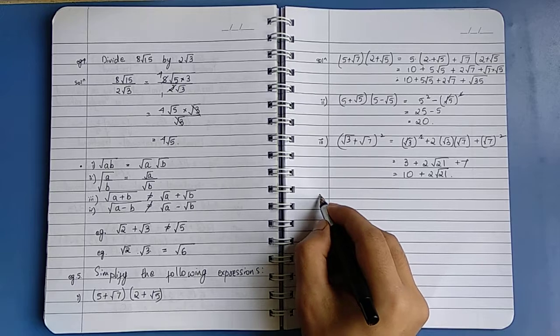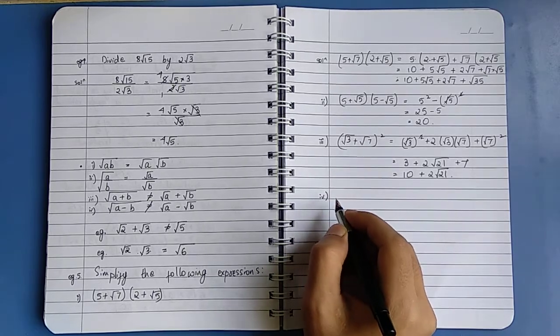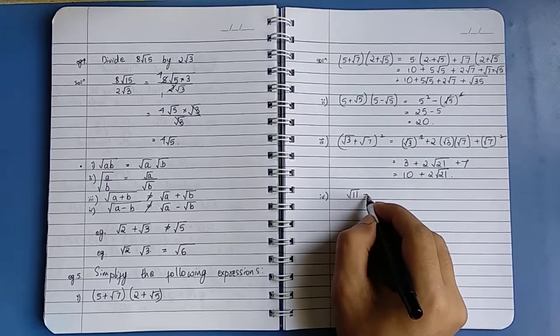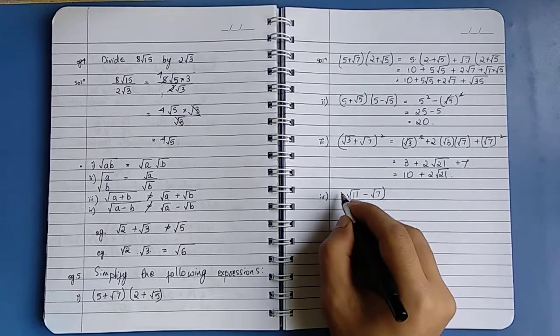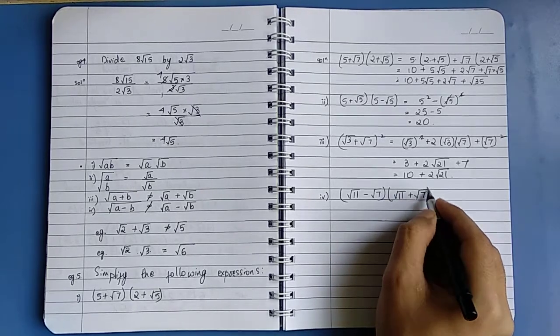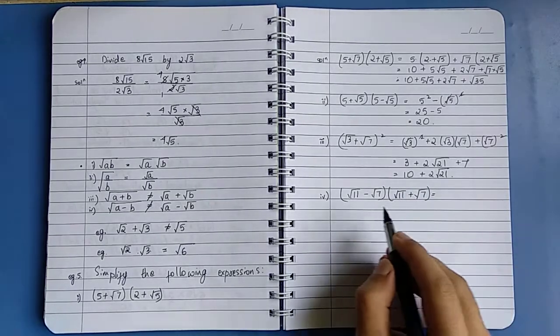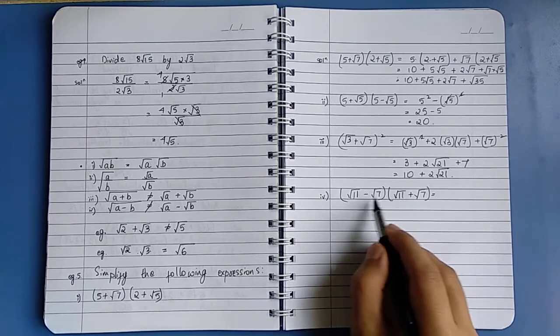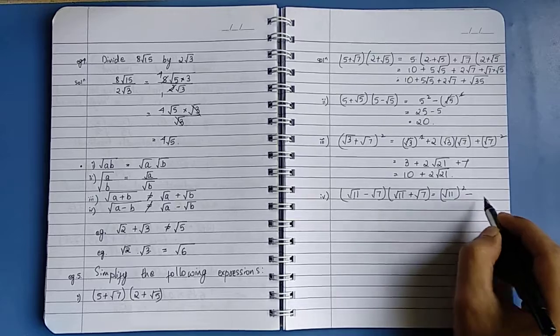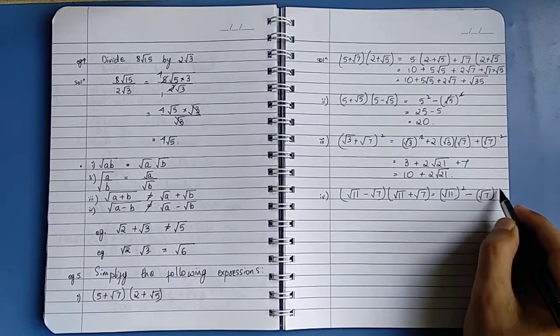Next one, number 4. We have root 11 minus root 7 into root 11 plus root 7. So a minus b into a plus b, that is a square minus b square.